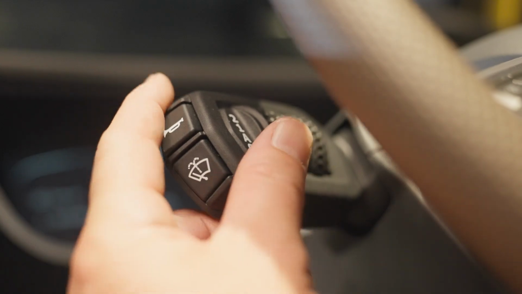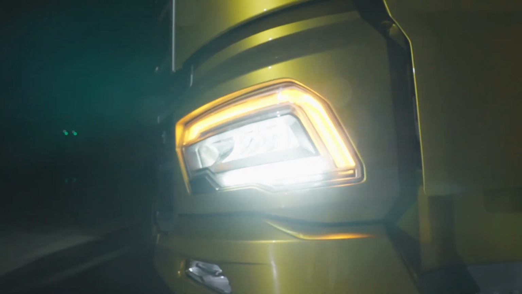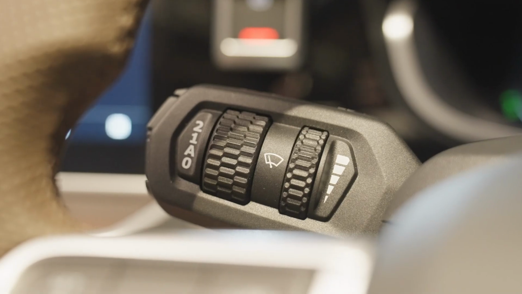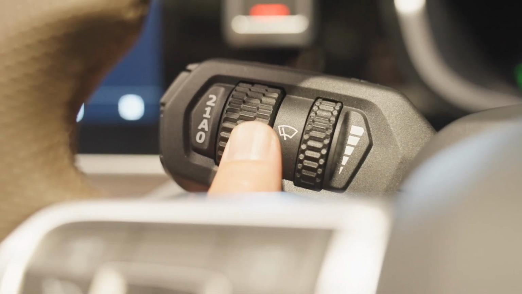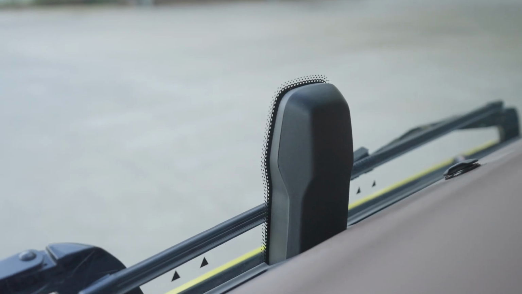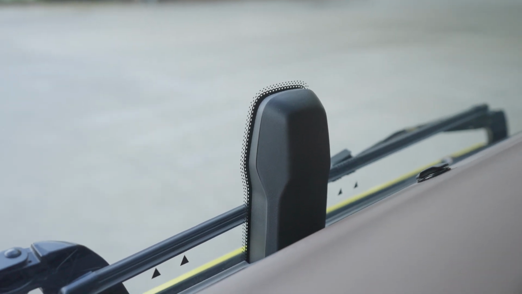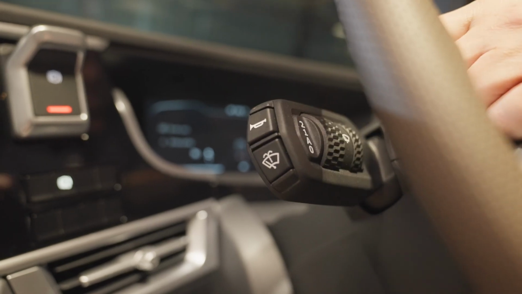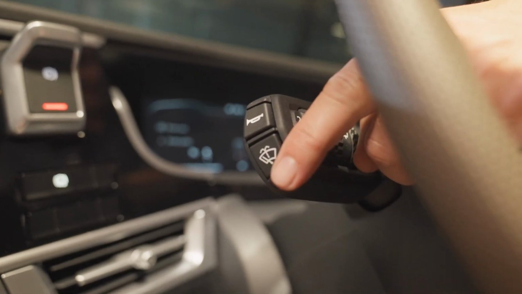The left-hand stalk operates the indicators, high beam headlights and headlight flash, windscreen wipers including the variable control for the intermittent wipers. Auto mode for the wipers will use the camera in the windscreen, and when it senses rain, activates the blades to clean the screen. On the end of the stalk there is a horn button and the windscreen washer control. This will also activate the wipers.